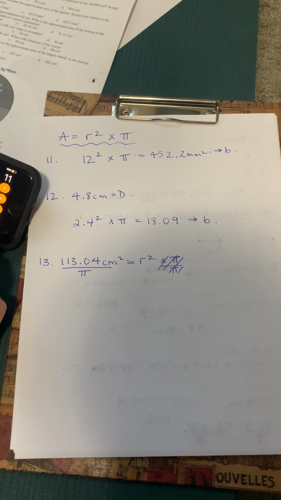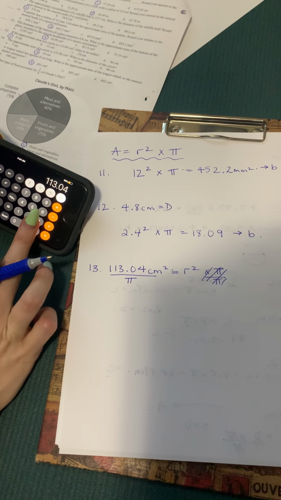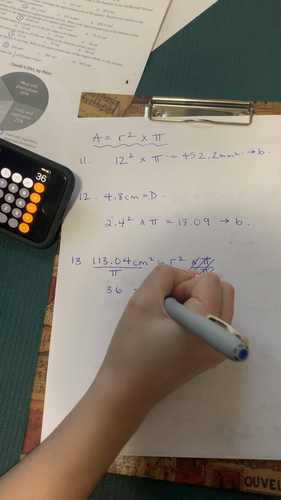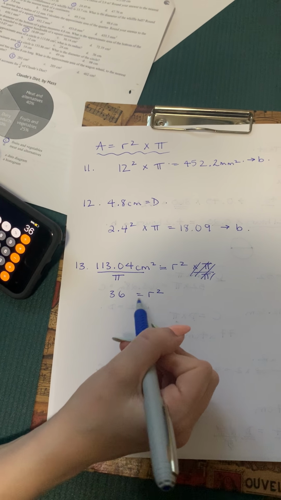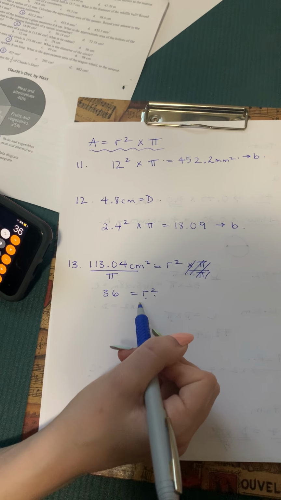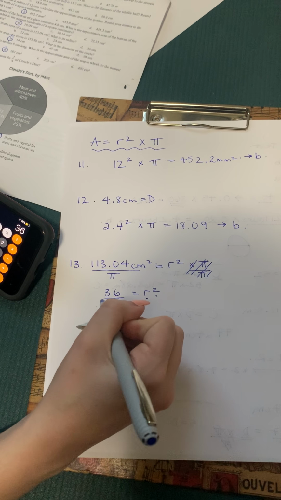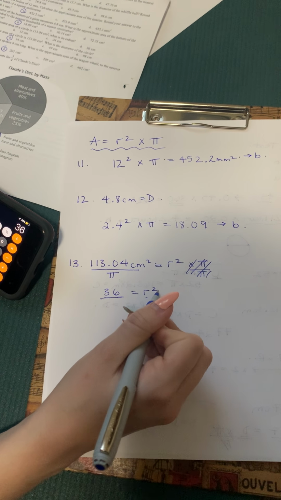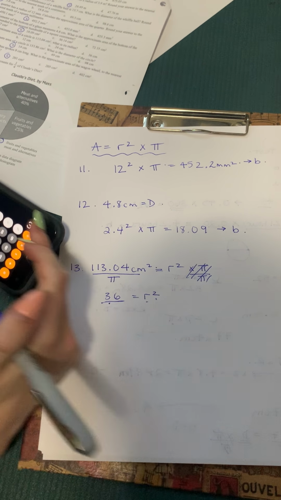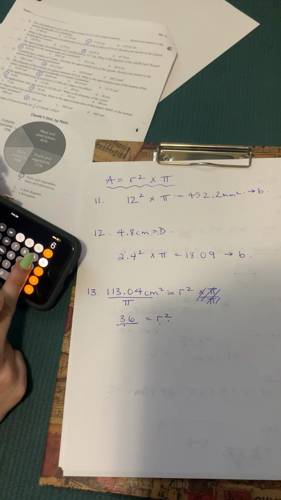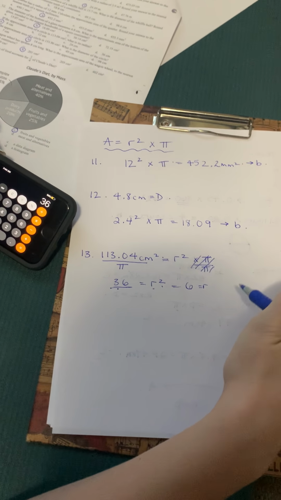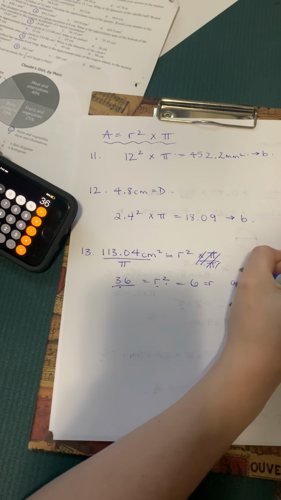So 113.4 divided by pi is 36. So I know that 36 is the same as my radius squared. So that doesn't mean that 36 is my radius because I need to square root it. So then I need to think to myself, what number, if I were to times it by itself, would get me to 36? Well, you should be able to recognize that if I times 6 by itself, that would get me to 36. So that tells me that the radius is 6, which is A.